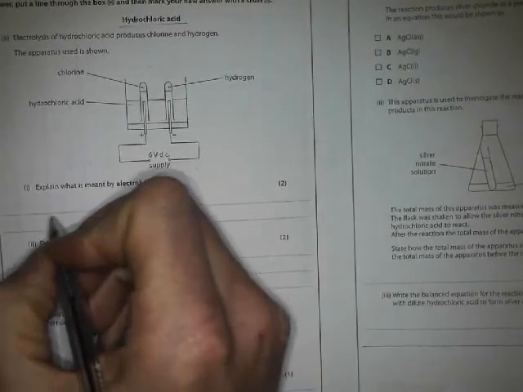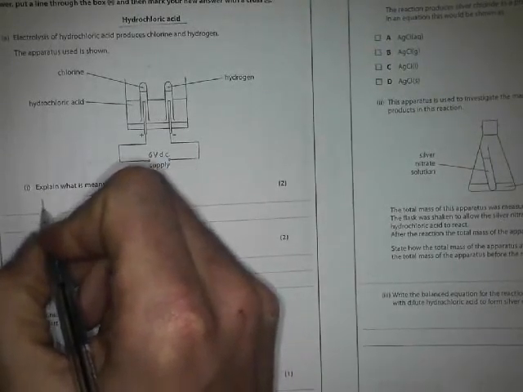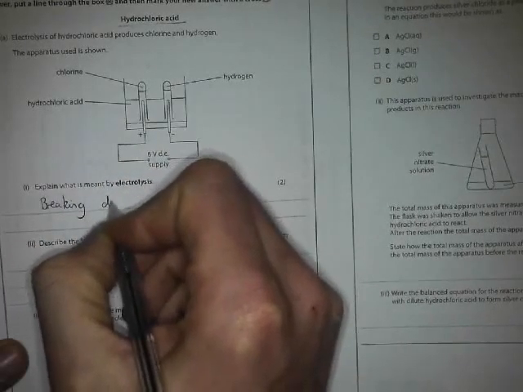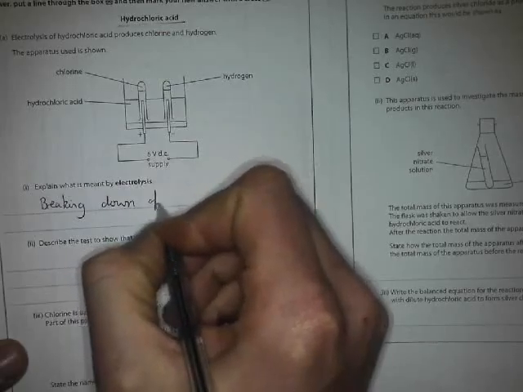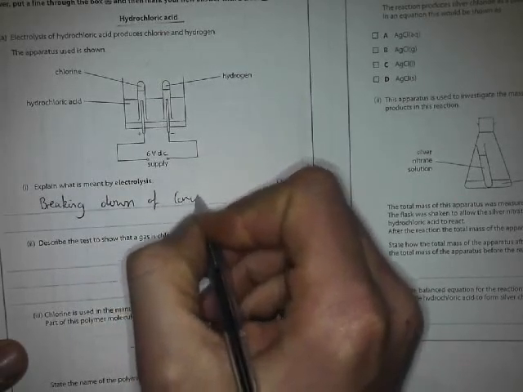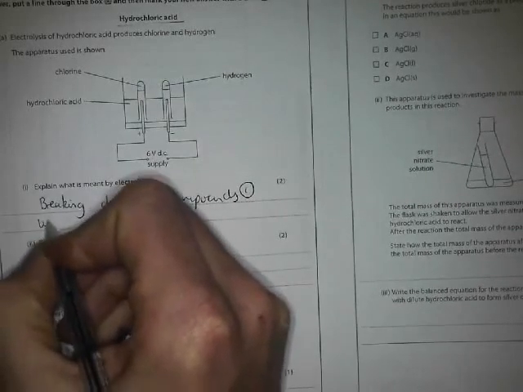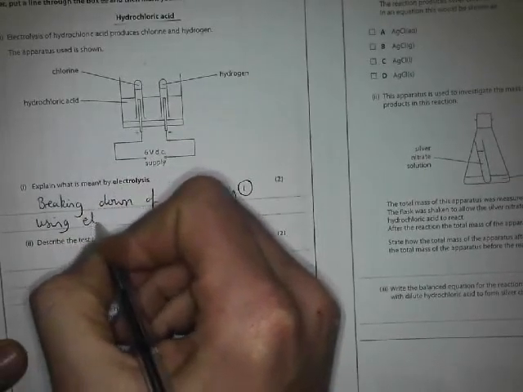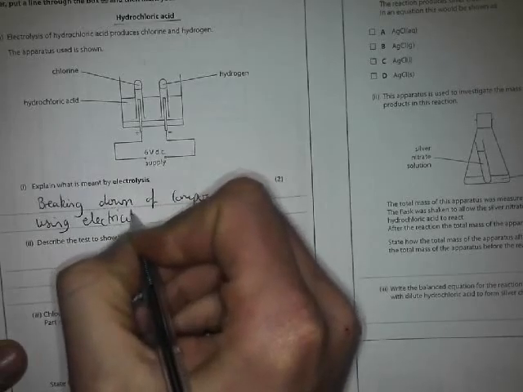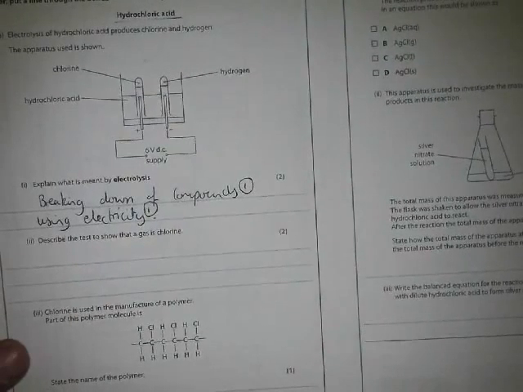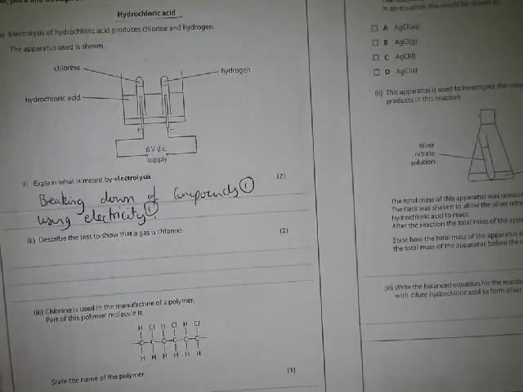So what is electrolysis? Electrolysis is breaking down of compounds, 1 mark, using electricity, 1 mark. Okay. Describe the test.